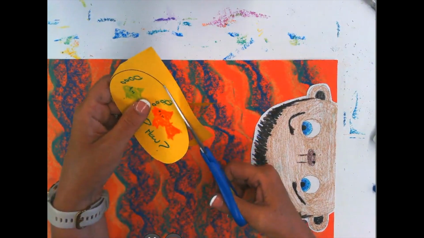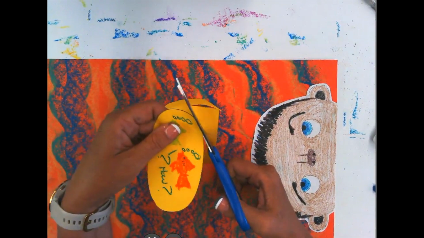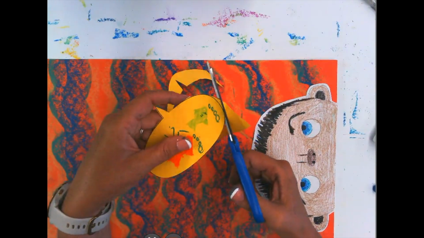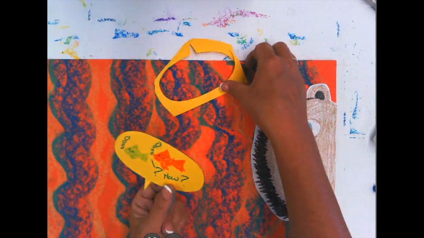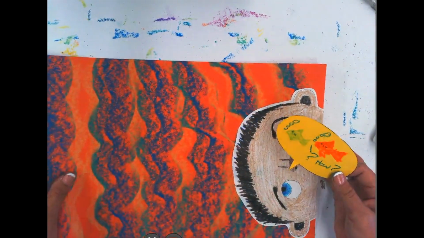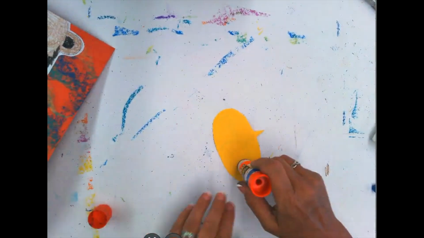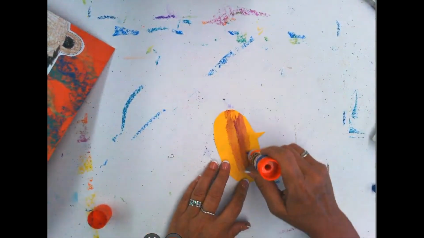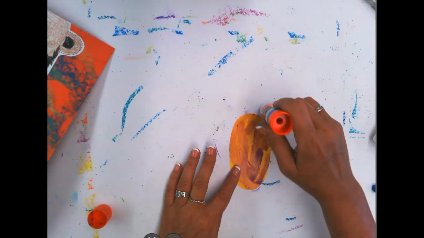Nice and slow, keeping my wrist straight, moving, using my helper hand to move the paper around. There we go. Make sure you throw away your scraps, put them in a recycle bin, not on the floor. It's time to glue. So for this guy, we're going to be using the purple glue. Again, messy mats, very handy, so we can get all the way to the ends.